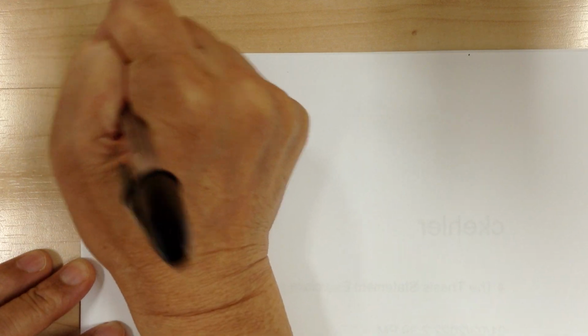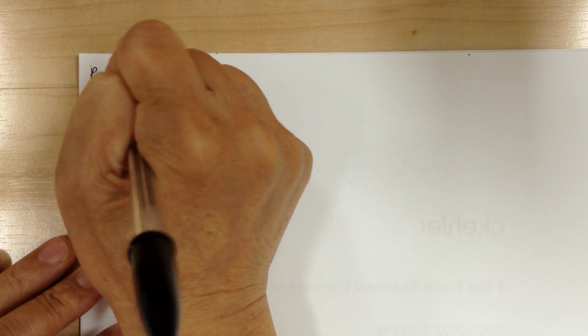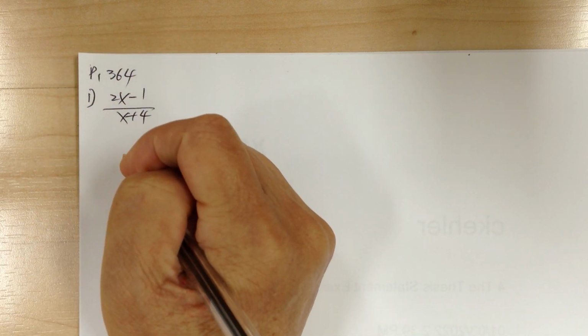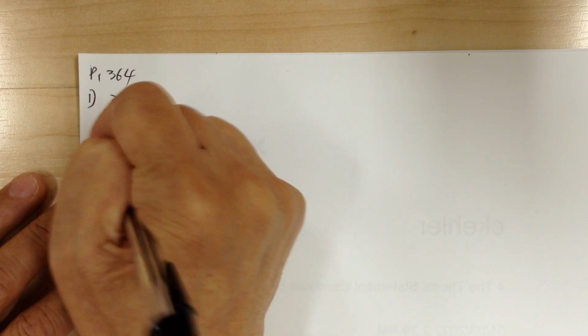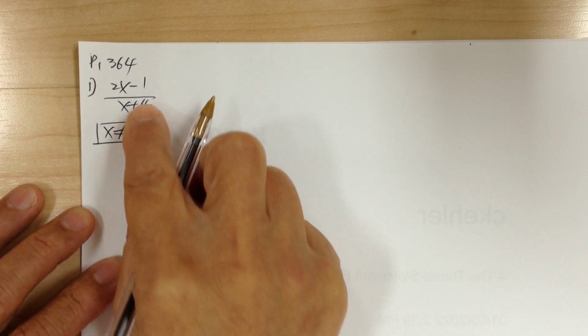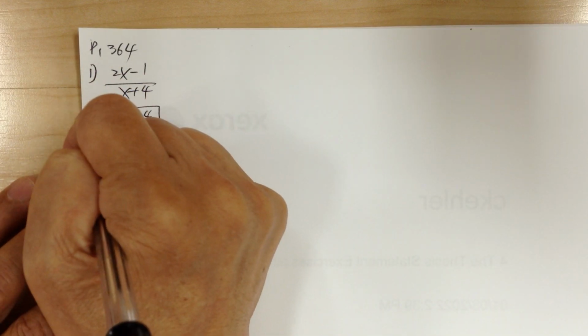Let's go to page 364. Let's start with number 1. So you got 2x minus 1 over x plus 4. So the excluded value would be x cannot equal negative 4, because when x equals negative 4, we make the denominator equal to 0, and that's not defined.